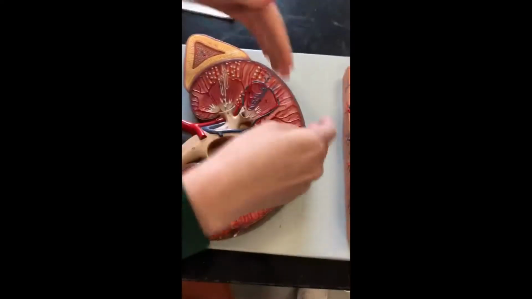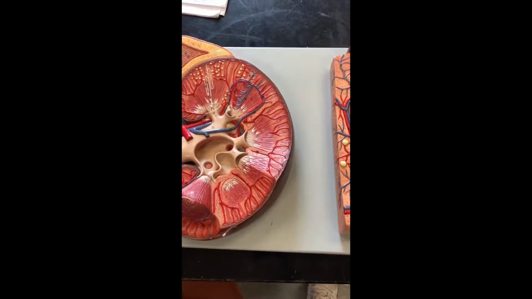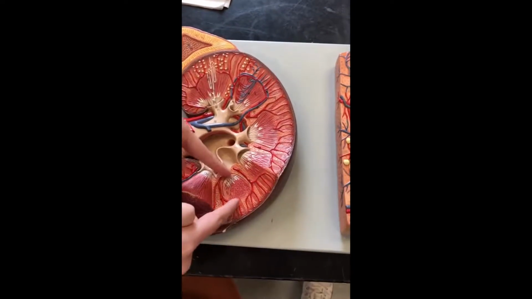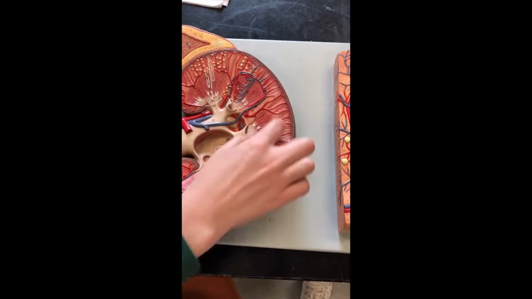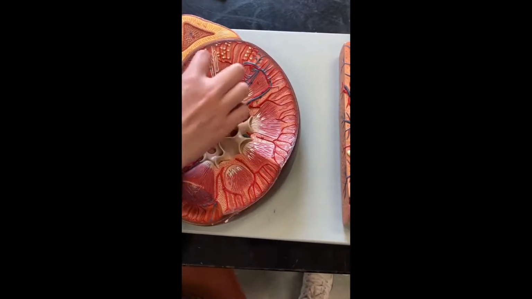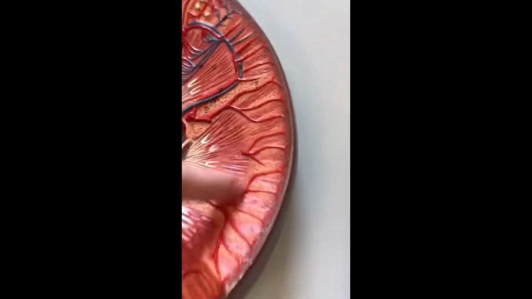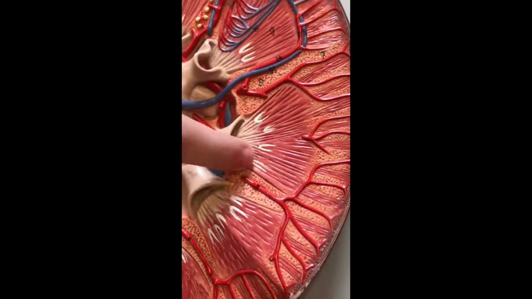All right, so then once we move in from our renal capsule, we have our renal cortex, which is this outer layer. And then starting at these pyramid-looking structures, which we'll get into in a second, this is our renal medulla. Inside of our renal medulla sit our renal pyramids. Now look at these. Don't they look pyramid-shaped? They do. So that's how you can remember renal pyramids.